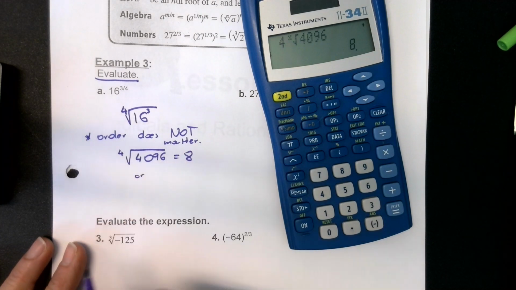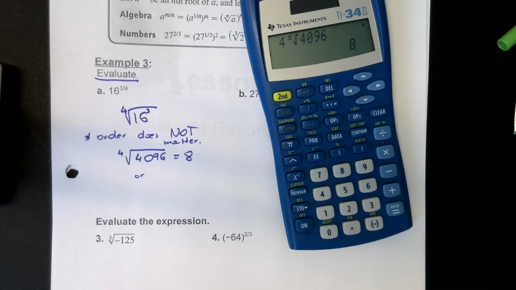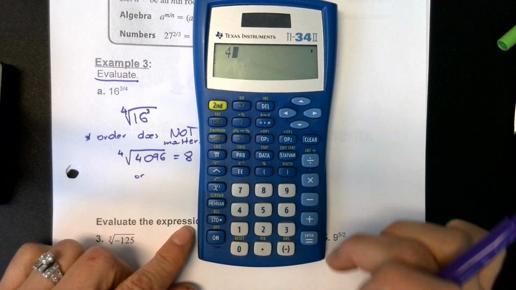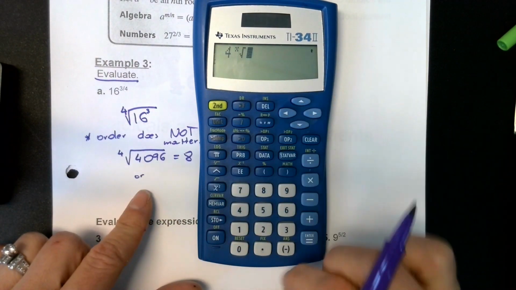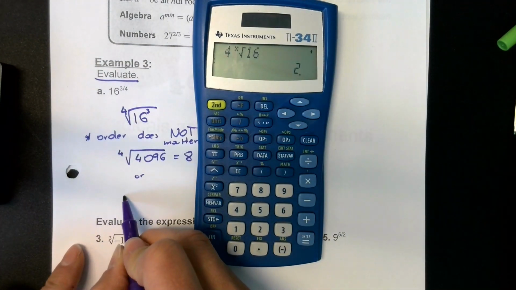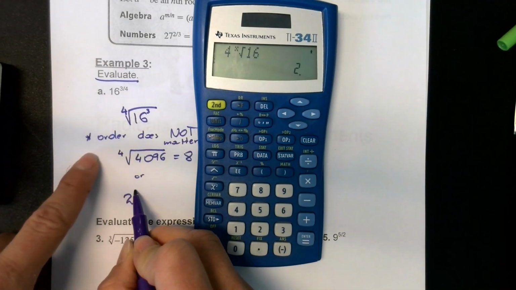Or you can actually do the other way. So you can say, okay, if I take the fourth root of 16, I'll end up with 2. 2 to the power of 3.